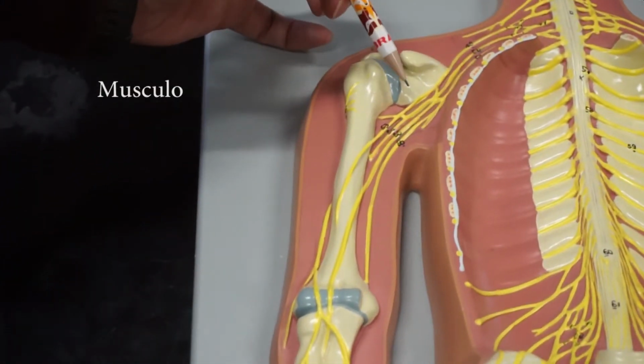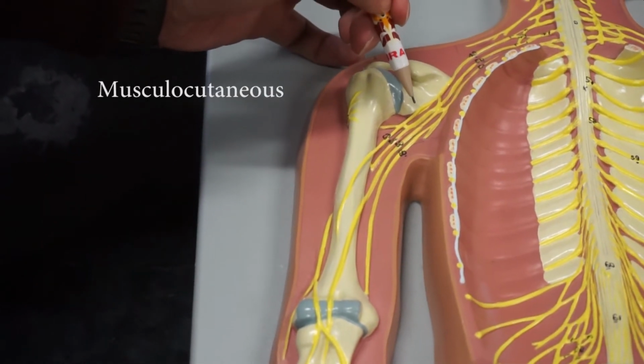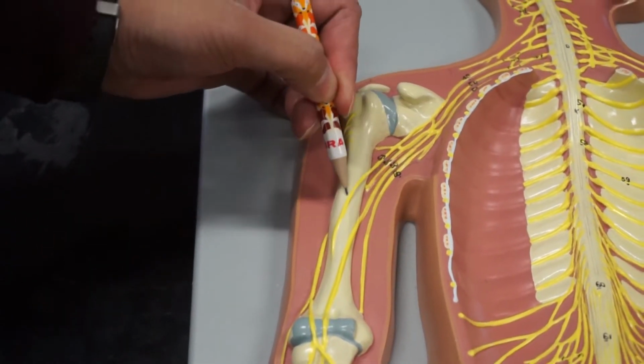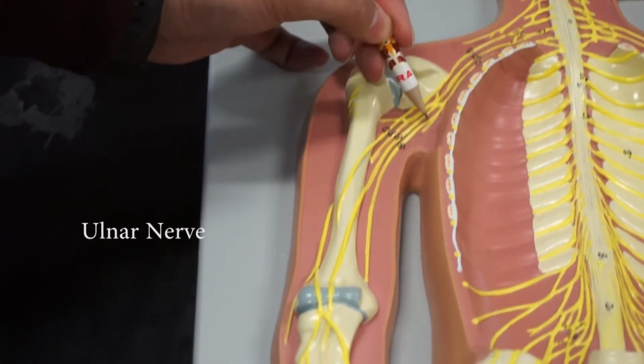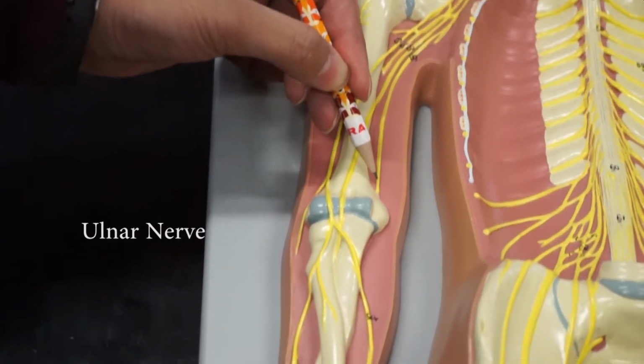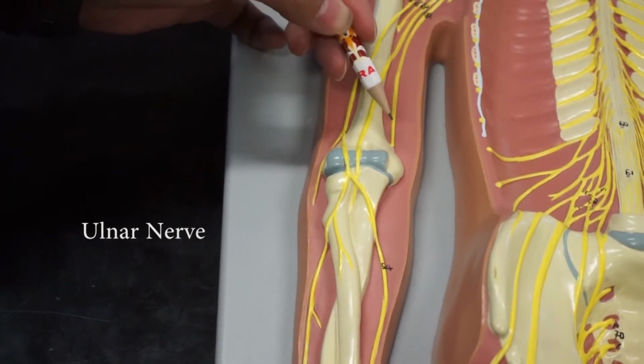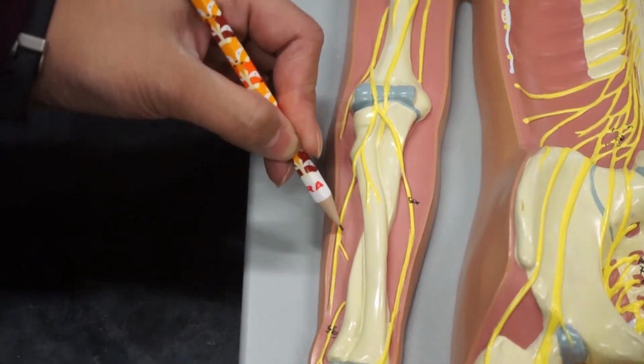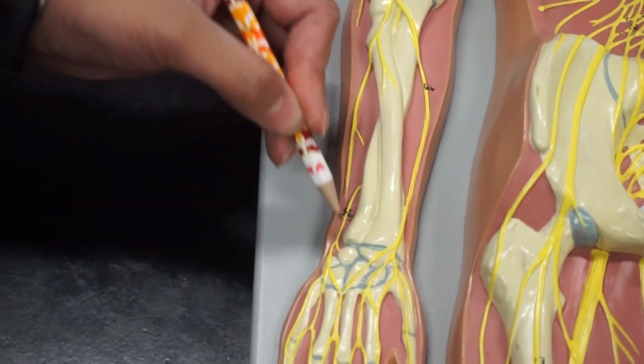Then you have the musculocutaneous nerve, the median nerve, and the ulnar nerve, which travels down here behind the elbow and opens up through here.